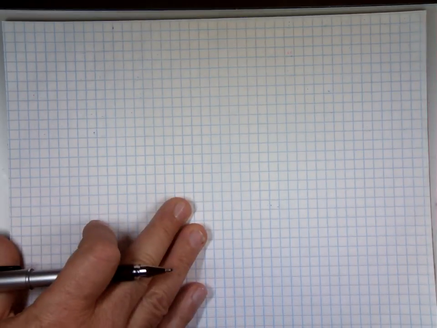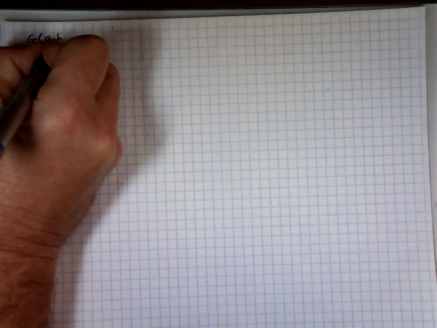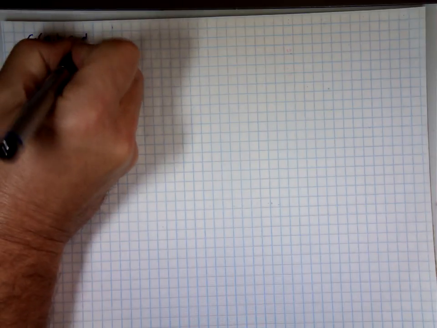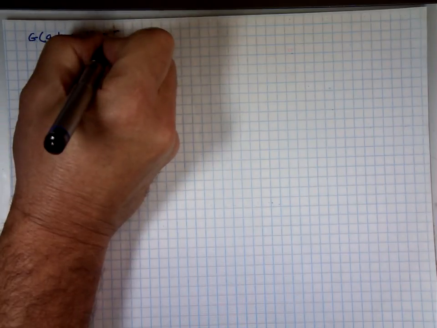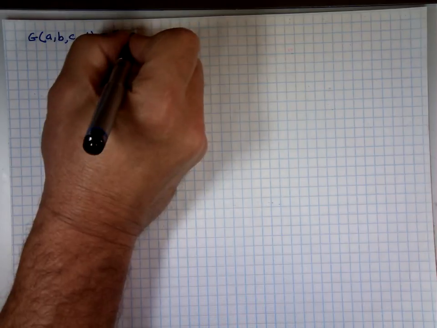Okay. You want to go blind? Let's try it. G of A, B. Again, this is 4 variable. The summation of 0, 1.